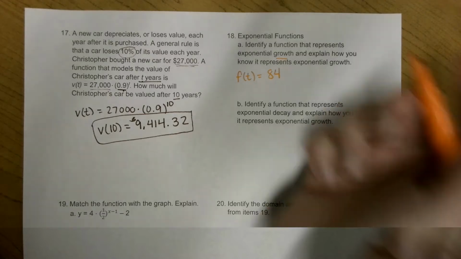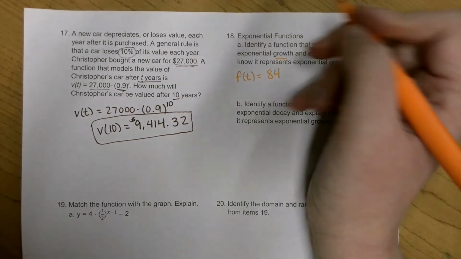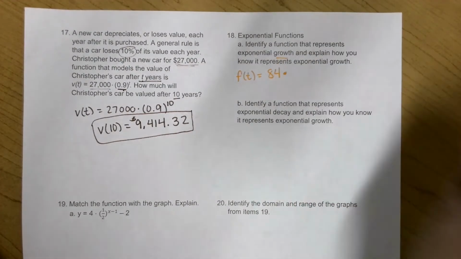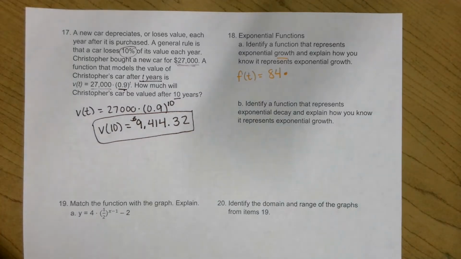Okay, let's use 84 as our initial value. Our initial value can be anything. It can be a whole number. It can be negative. It can be a fraction. Doesn't matter. Then let's go with our growth factor.